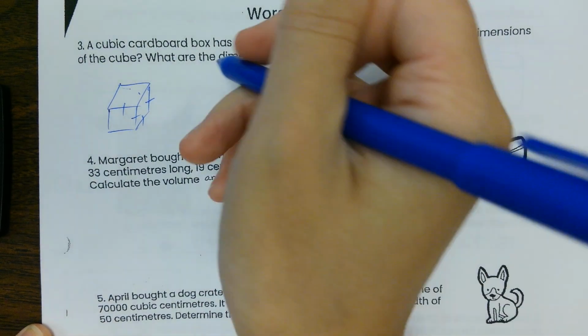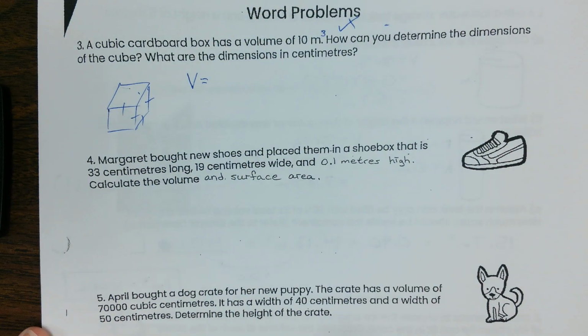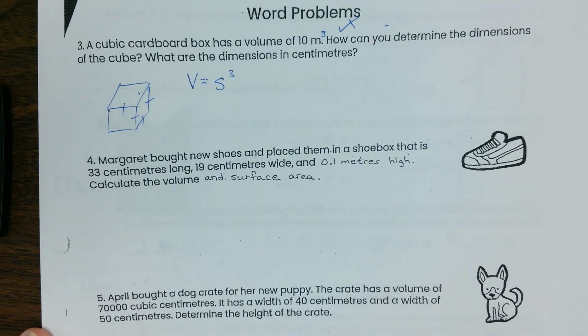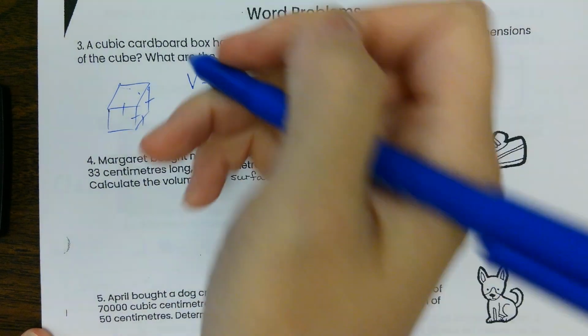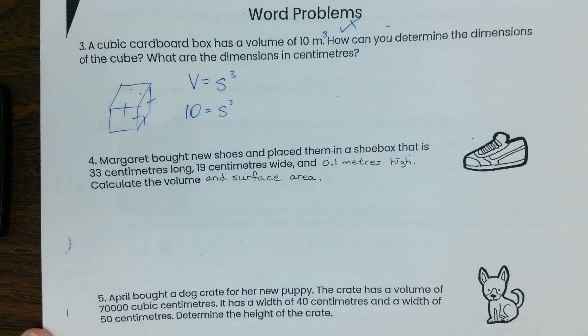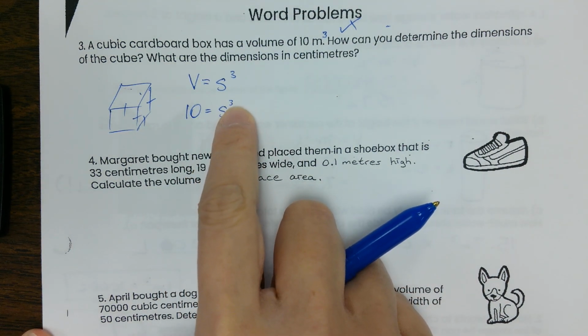All right. So, what's the volume formula for a cube? It's s cubed. Yeah, cube. Okay. So for volume, it's 10. So if I want to solve for s by itself, let's say if it's s squared, what's the opposite of square?